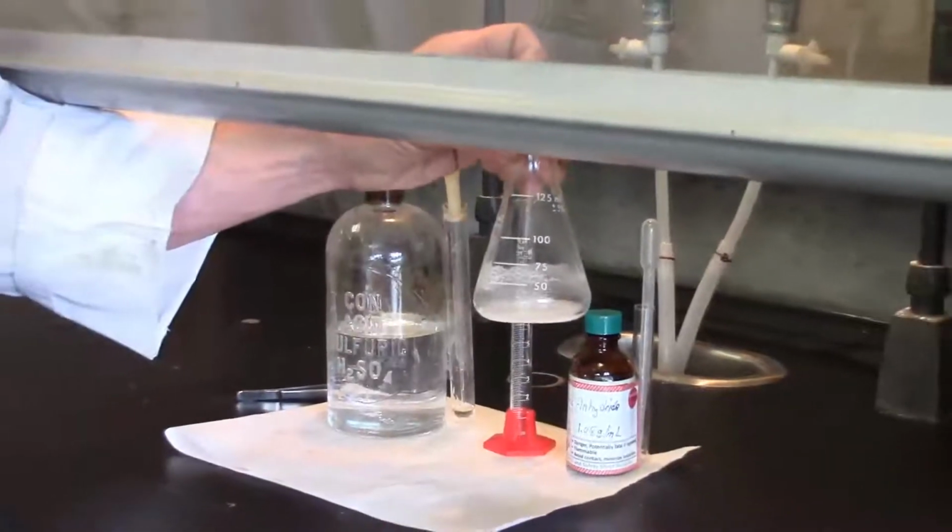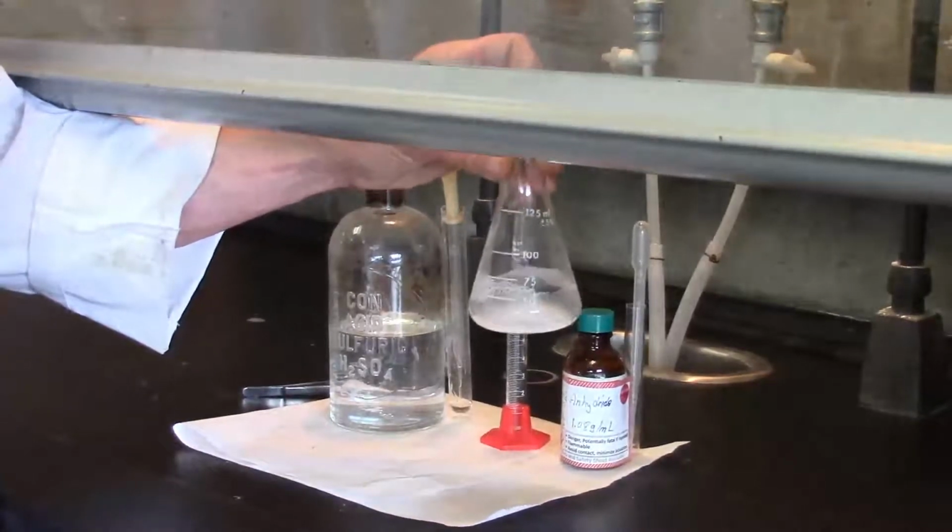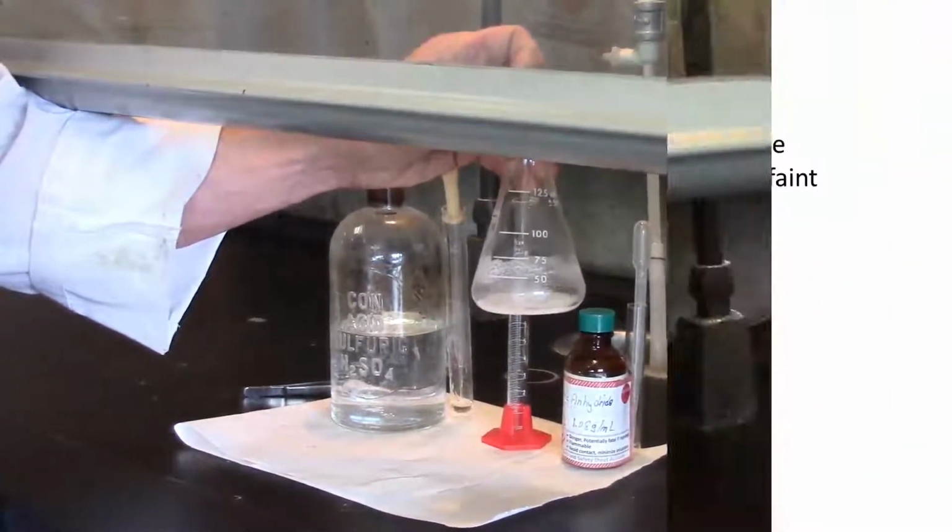So now let's go back to the bench where we have our hot water bath ready to progress with the rest of this reaction.